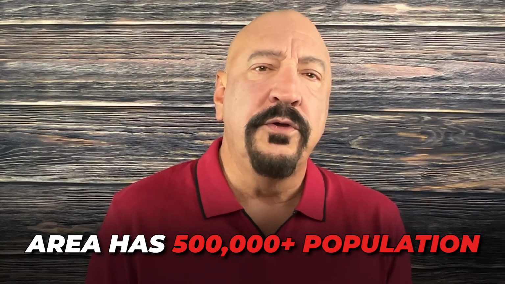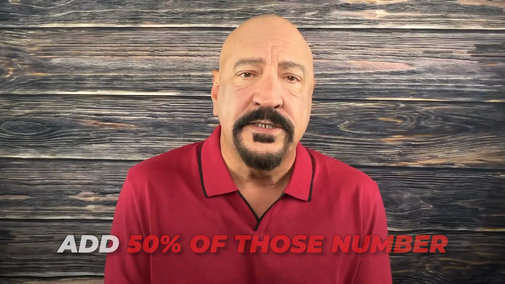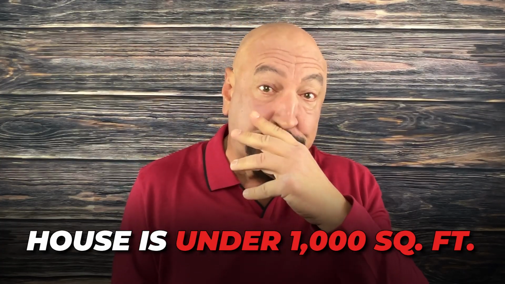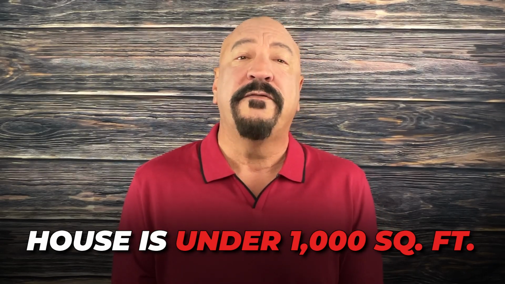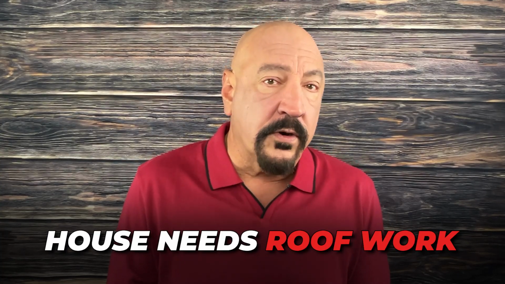Now, when you get into areas that have a bigger population, let's say 500,000 and above, you can generally take 50% of those numbers and add it to get to the right number, because things are more expensive in cities than they are in the rural areas in this country. So, instead of 10, 20, 30, 40, you'd be doing 15, 30, 45, and $60 a square foot. If the house you're looking at is under 1,000 square feet, use 1,000 as your minimum. If your house needs roof work, that's not included.